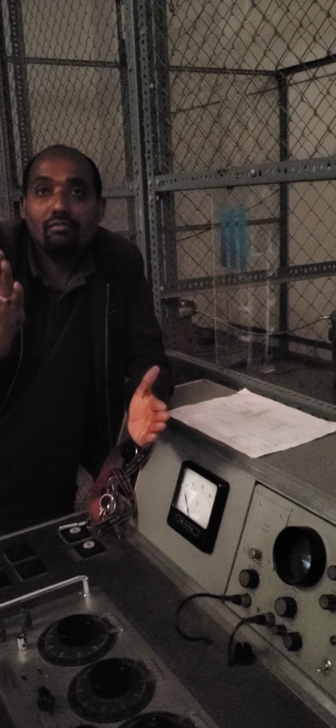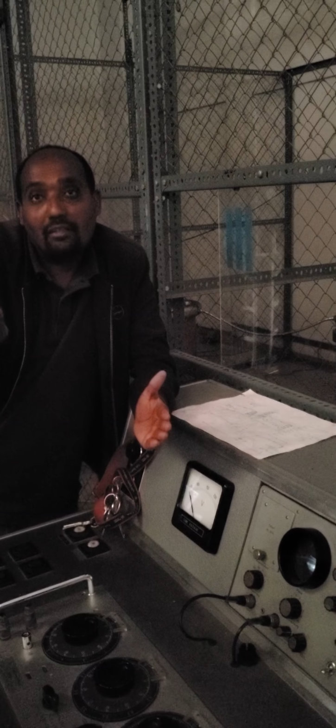To break down air across a 1 centimeter gap between two electrodes, we need 21 kilovolts RMS, or 30 kilovolts peak. If you want the RMS value, you use a multimeter or voltmeter. If you want the peak value, you use an oscilloscope. For the breakdown here, you have two rods.